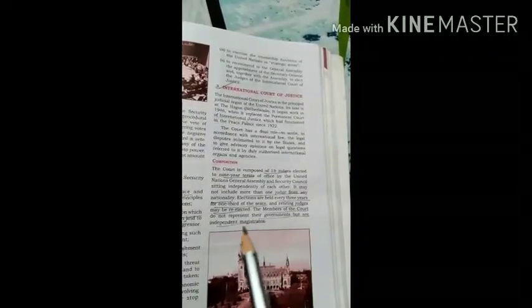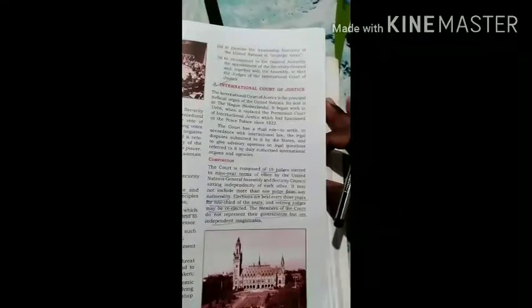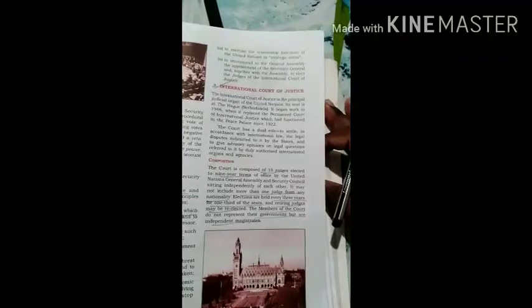Elections are held every 3 years for one third of the seats, and retiring judges may be re-elected. The members of the court do not represent their governments but are independent magistrates. So these judges do not represent their own government, and they work independently and freely as magistrates of the court.